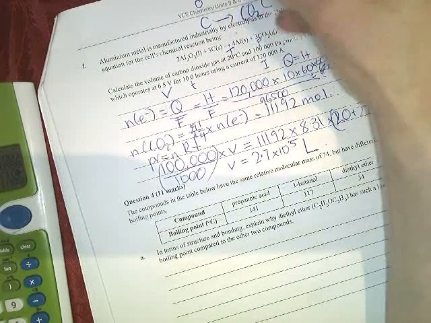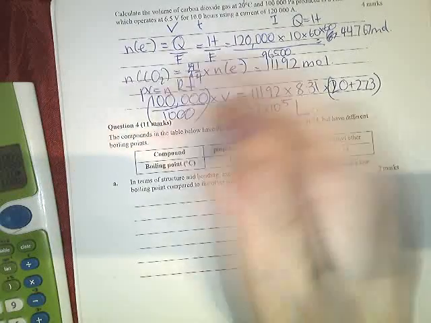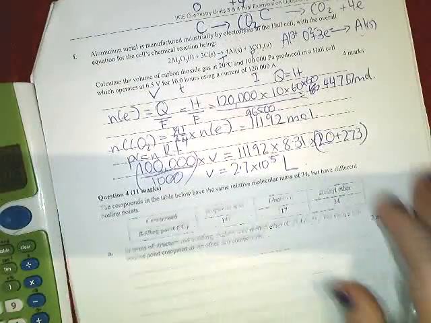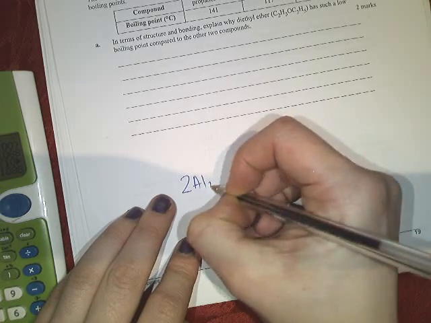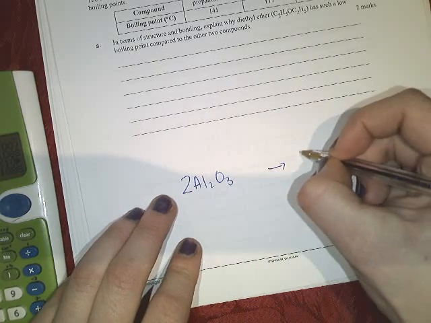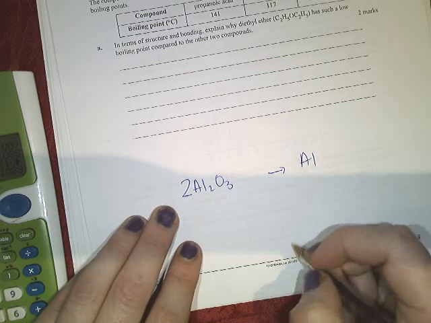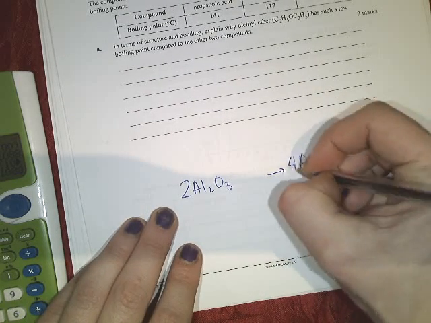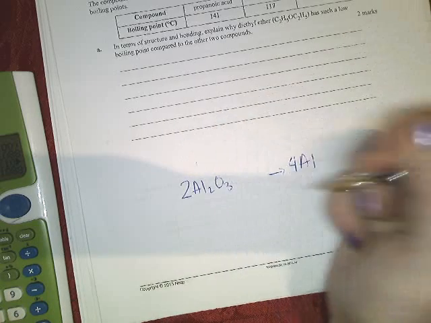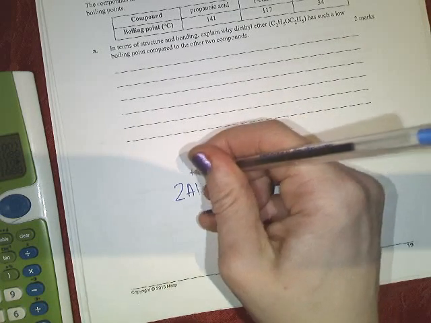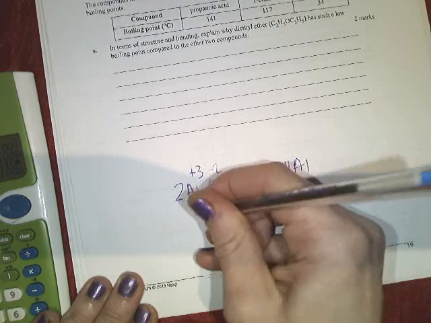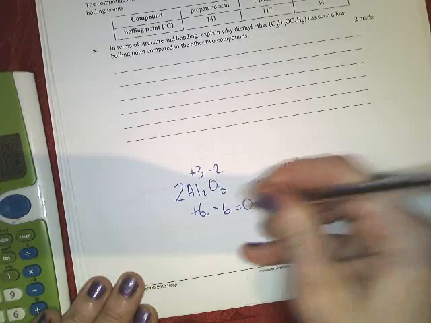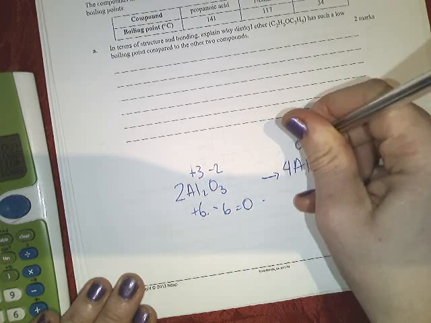So we've actually had to lose 4 electrons. So that's the mole ratio between number of electrons and the carbon. And aluminium, because aluminium is 2Al2O3 to Al, okay, we actually have 4. So we've got a +3 like usual, because we've got -2 over here, gives us -6, and +6 equals 0. And over here we have a 0.